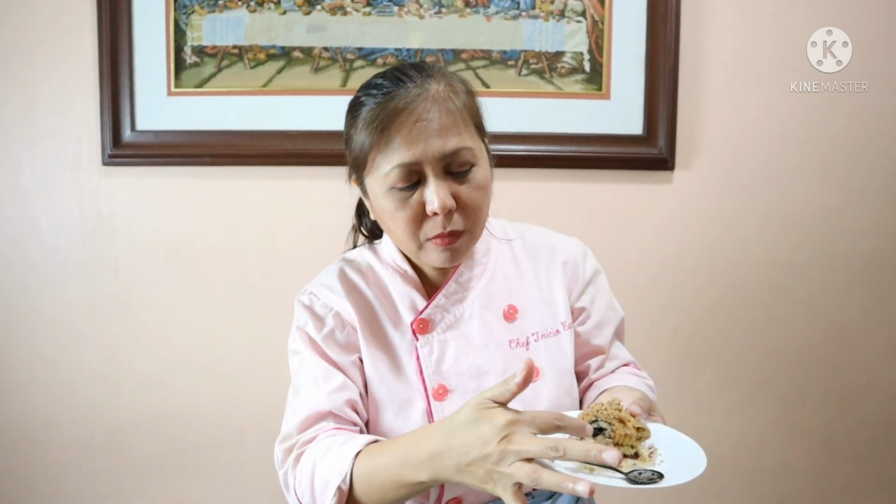So the muffin inside is not too sweet, but the streusel topping is sweet, so the sweetness is balanced. Okay. I love the streusel topping because it provides crunch to the whole muffin. Okay, so if you don't want too sweet, bawasan nyo na lang yung streusel topping, or you can choose to omit the streusel topping. So this is a basic muffin recipe that you can make use in a variety of different flavors of muffins.